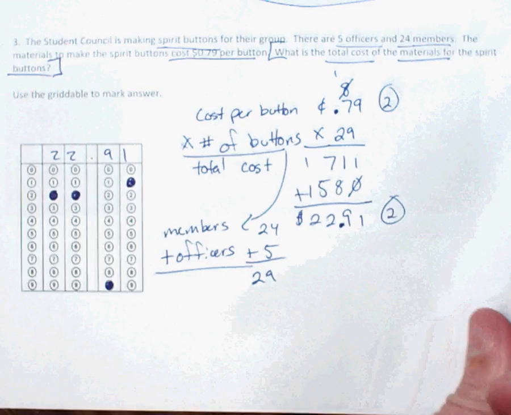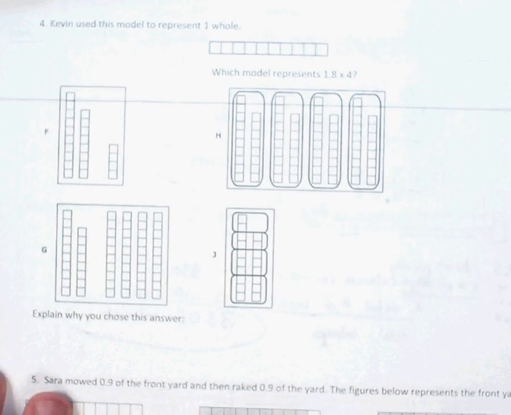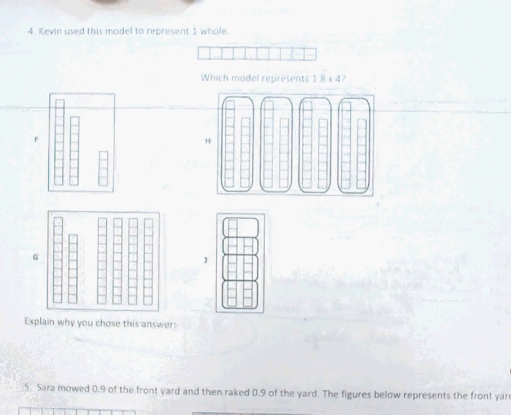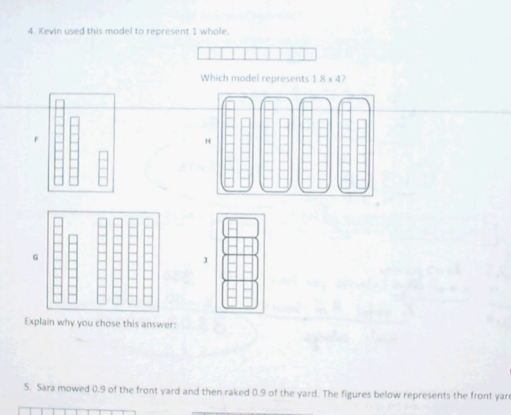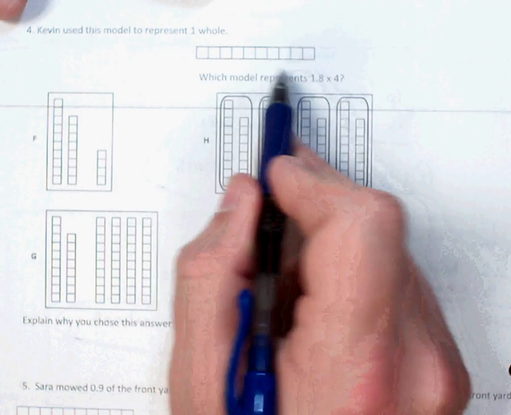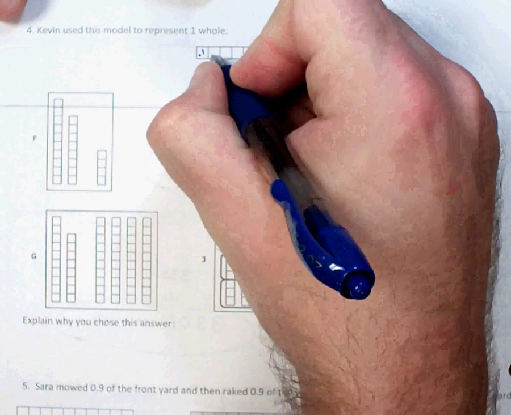All right, on to number 4. So number 4 is a model question. Got some models we're going to look at here. This is a pretty simple, straightforward one. Reading multiplication models doesn't require much, because you're really just looking for those two elements of the two numbers in the problem. All right, so we used a model. We're using this to represent one whole. So each one of these little blocks is going to be 1/10.